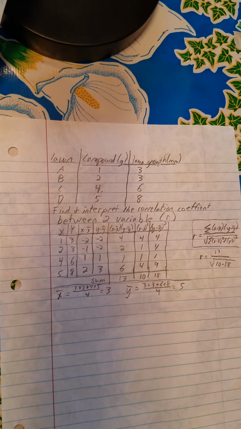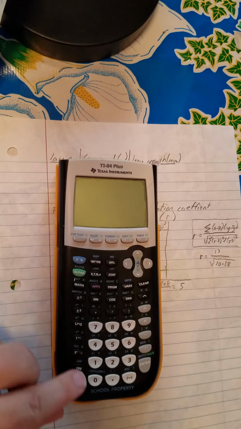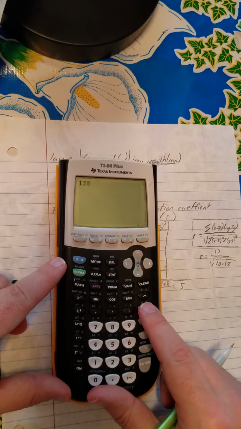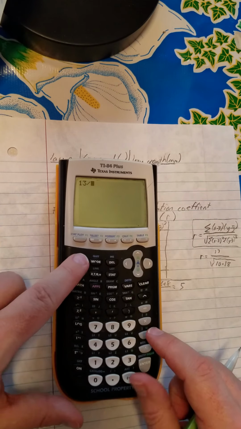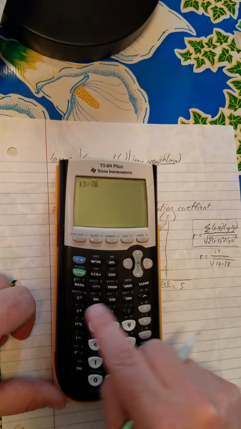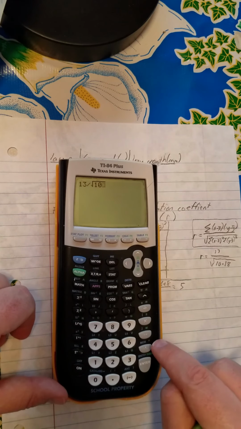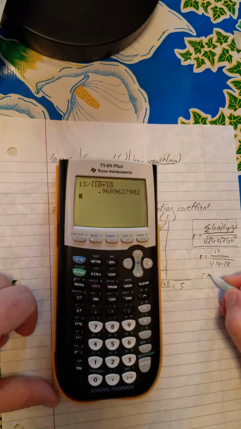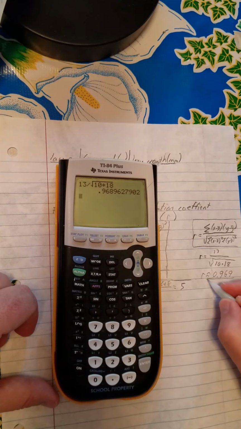So there's our numbers that we punch into the calculator. 13 divided by the square root of 10 times 18. We round to 3 significant figures. 0.969. So there's our answer.